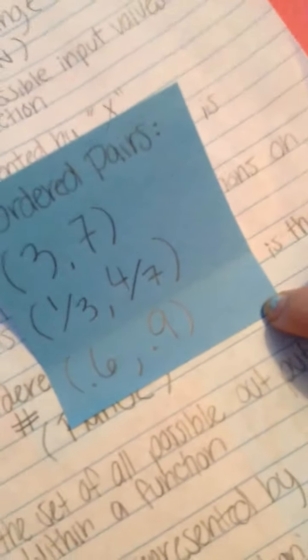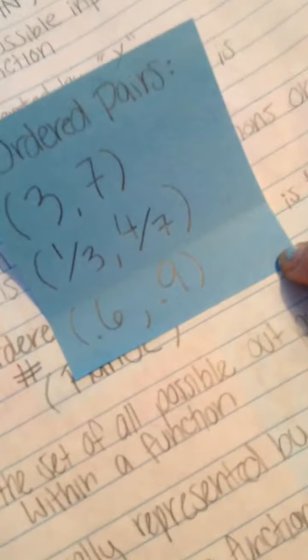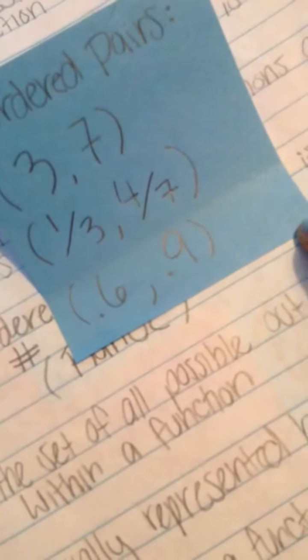In the second set, we have 1/3, 4/7. The first value, 1/3, is your x, so that's going to be your domain. The second value, 4/7, is your y, and that is going to be your range. In the last set, we have 0.6, 0.9. 0.6 is going to be your domain, and the second value, 0.9, is going to be your range.